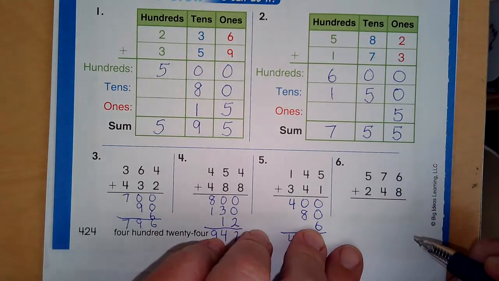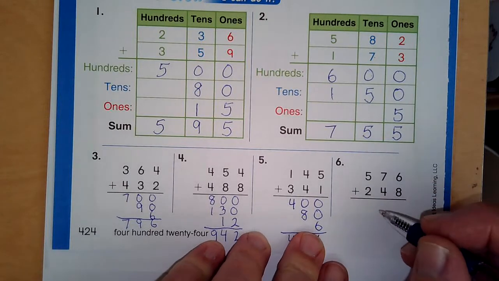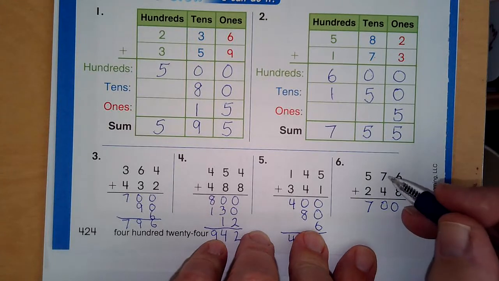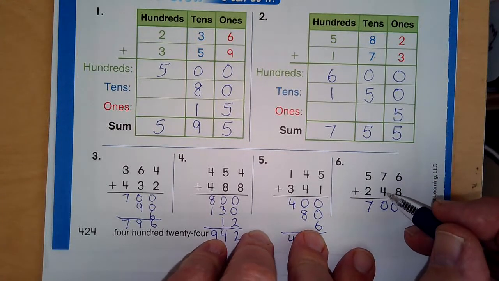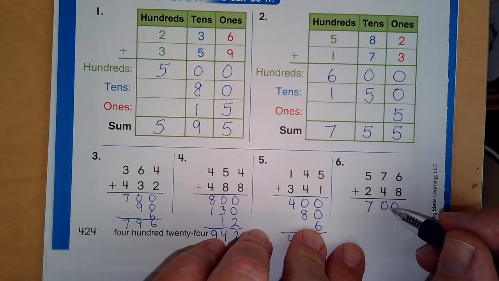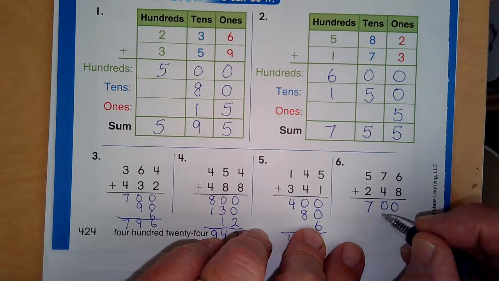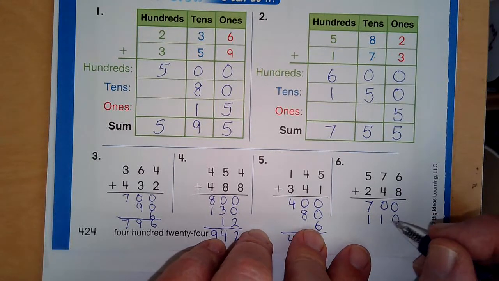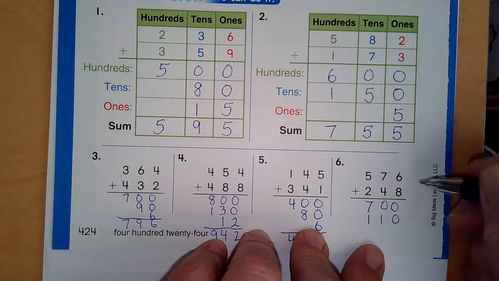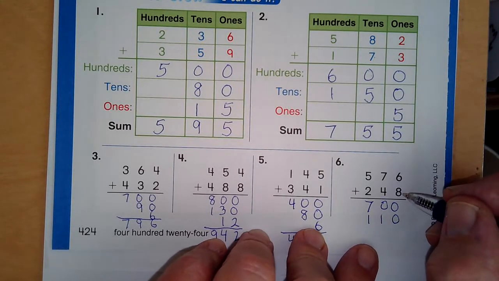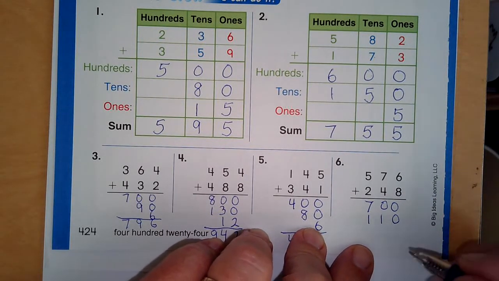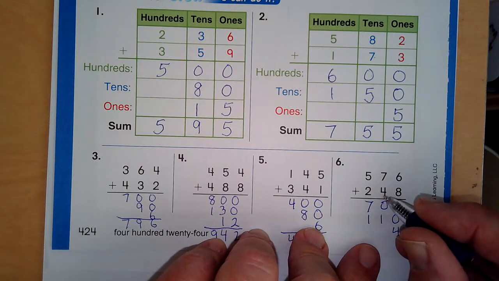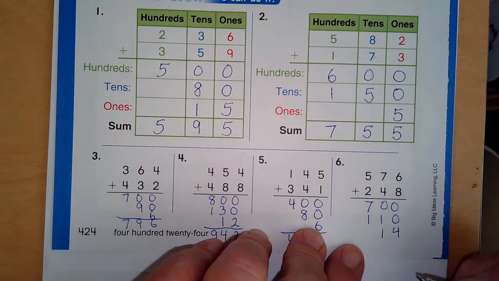576 plus 248. 500s plus 200s equals 700s. 7 tens plus 4 more tens makes 11 tens. 11 tens. 10 has a 0 at the end. 11 tens, 110. And 6 ones plus 8 ones equals 14 ones. My 4 goes here. The 1 is right next to it.